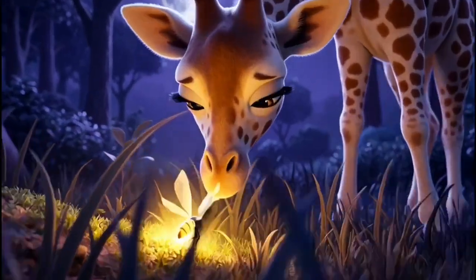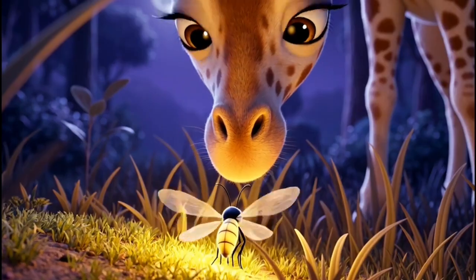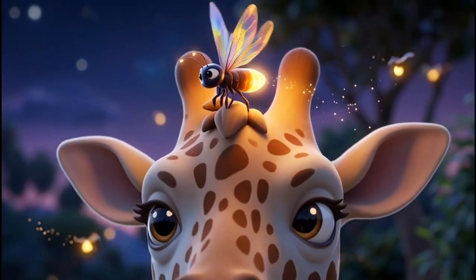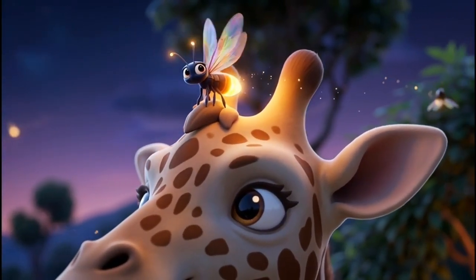One night, he found a tiny firefly lost in the dark grass. The little bug climbed onto Gilly's horns, seeking his family above.